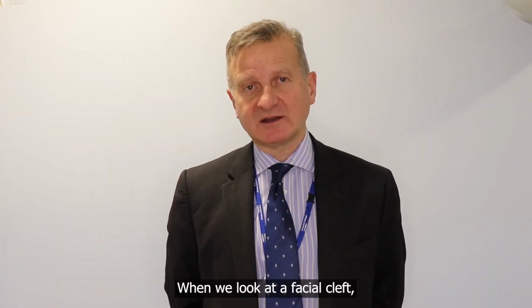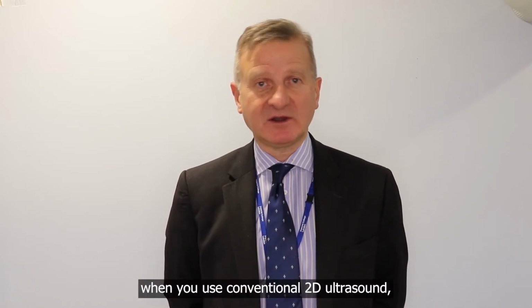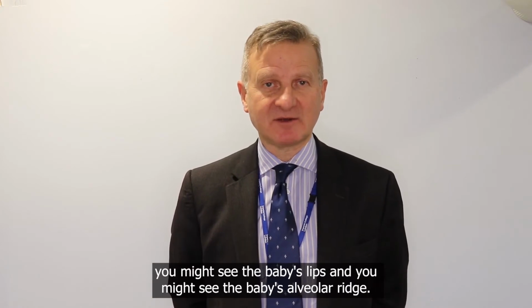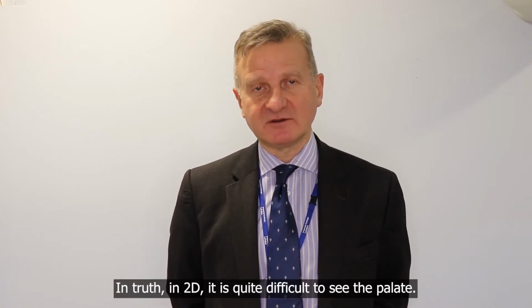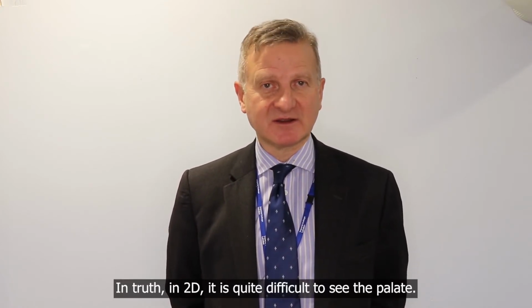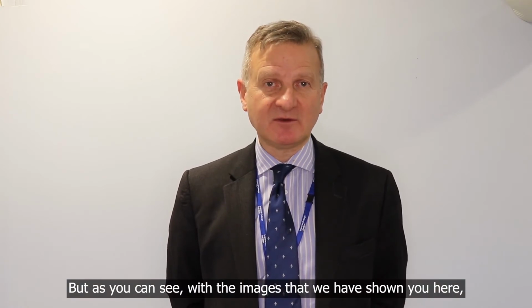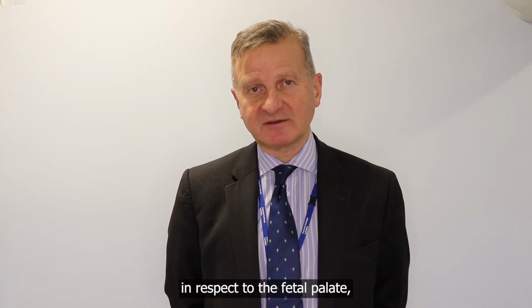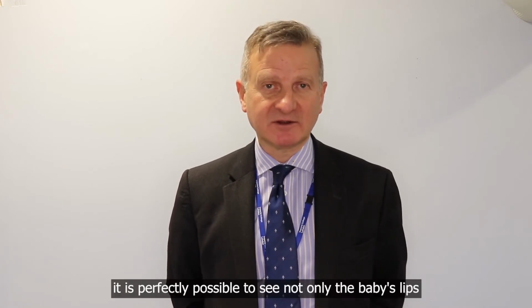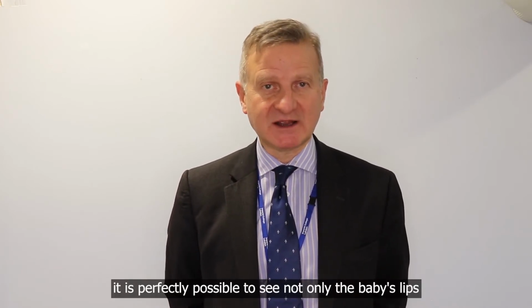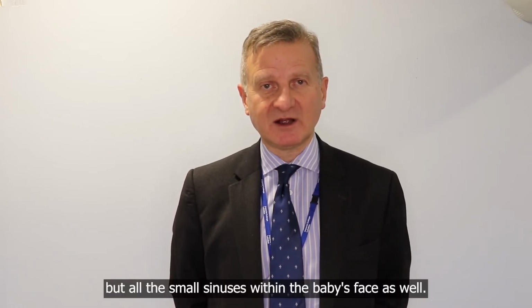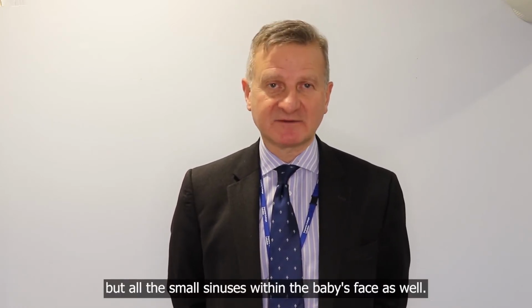When we look at a facial cleft, when you use conventional 2D ultrasound, you might see the baby's lips and you might see the baby's alveolar ridge. In truth, in 2D it's quite difficult to see the palate. But as you can see with the images that we've shown you here in respect to the fetal palate, it's perfectly possible to see not only the baby's lips, the alveolar ridge and the palate, but all the small sinuses within the baby's face as well.